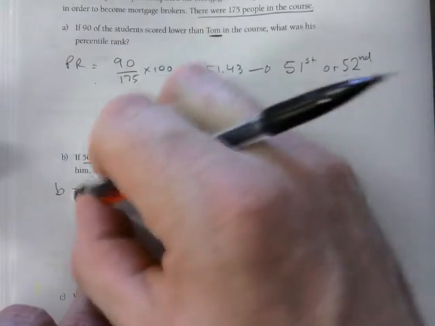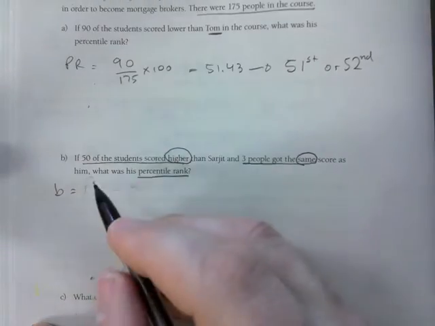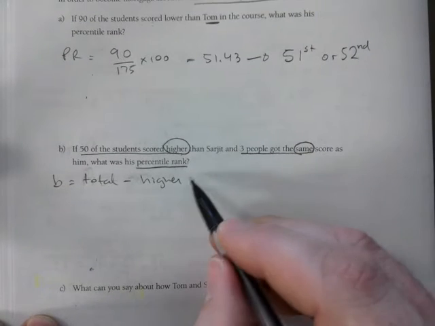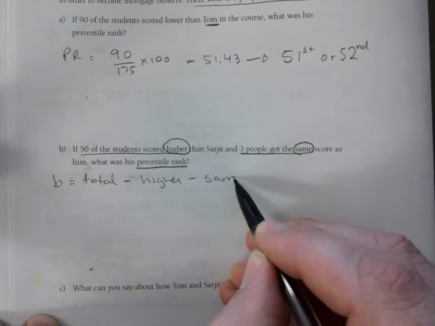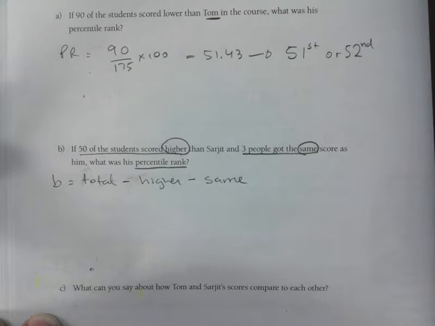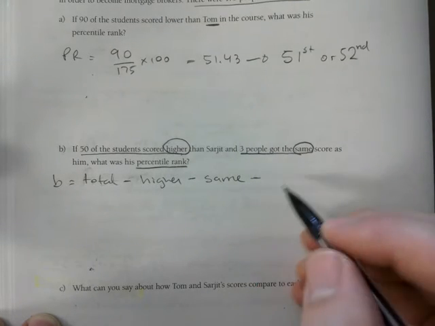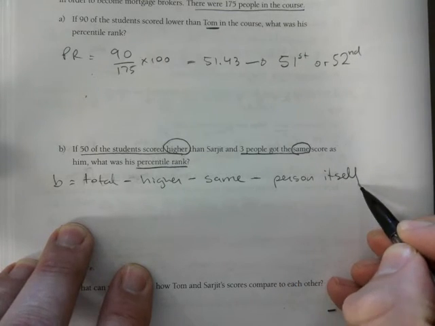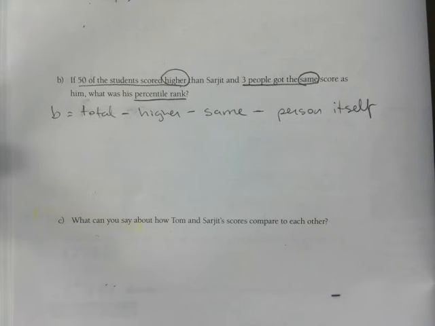I'm going to give you a formula. It's going to be total minus every score that is higher than the one you're interested in, minus all the scores that are the same as the one you're considering, minus the person itself. You have to take away the person, because that score, remember, like scoring 100%, for example, you are part of that, so you need to remove yourself to figure out how many values are below you.